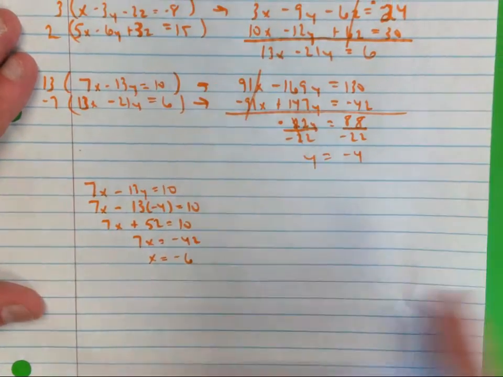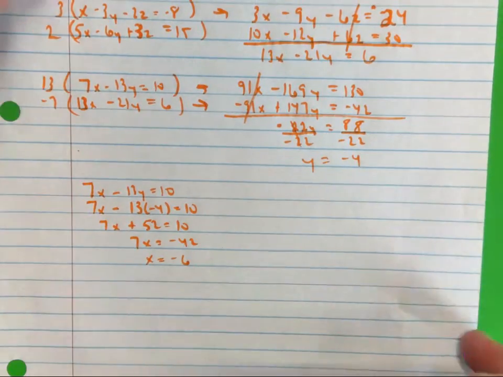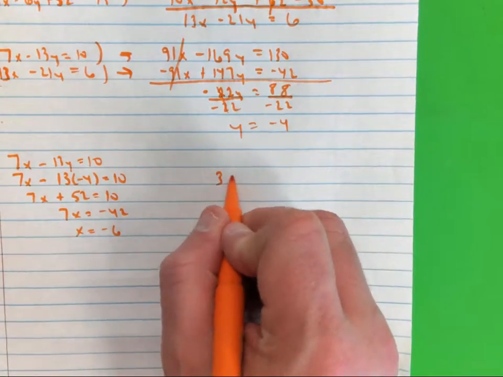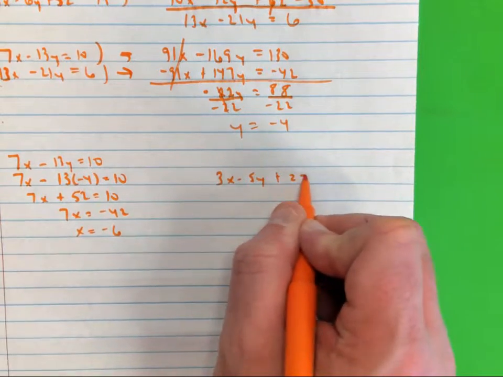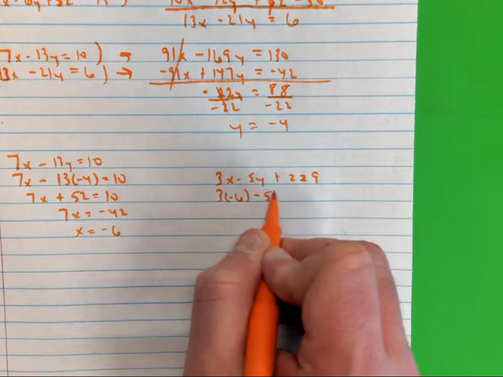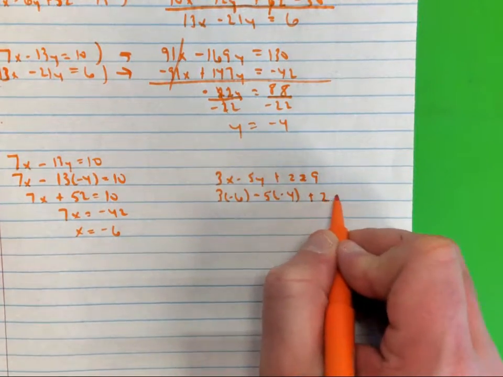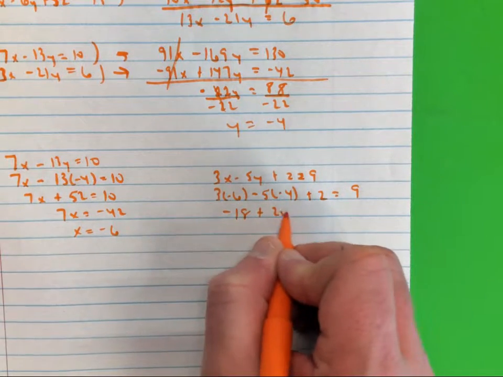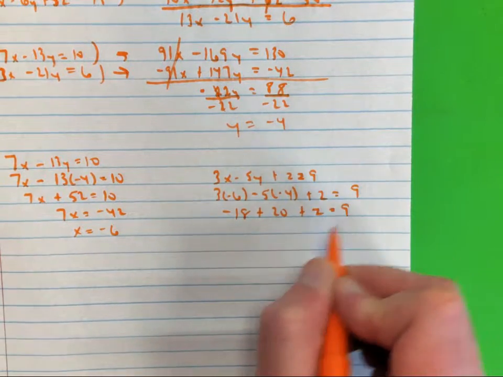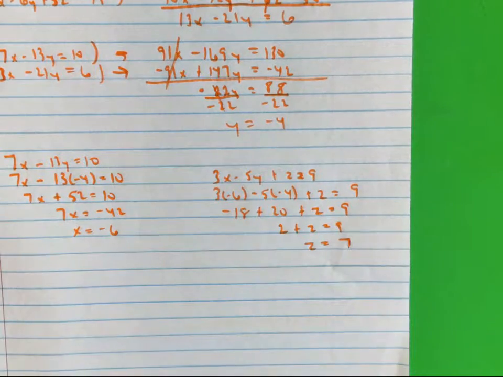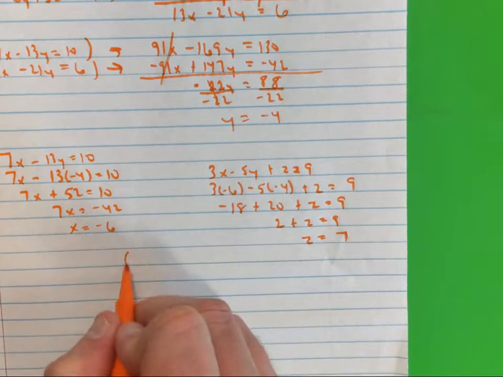So I get negative 6. Now that I know my x and my y, I'm going to go back to one of the original equations. I'm going to choose the top one. It does not matter which one you choose. I'll get 7. So my answer is 7.